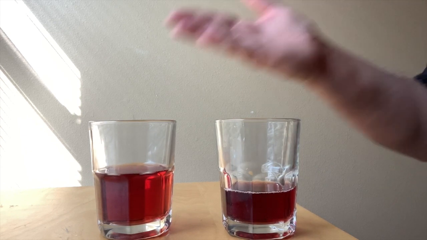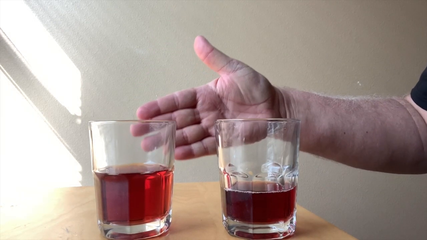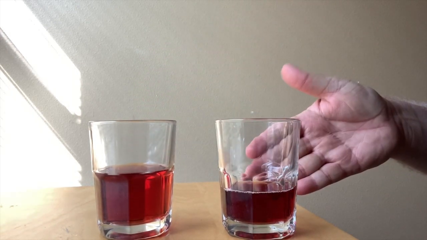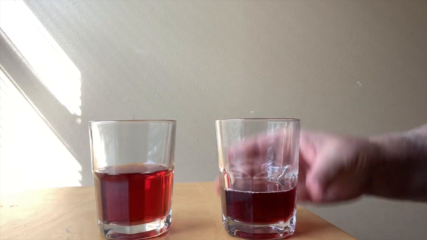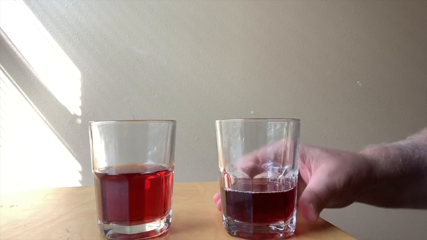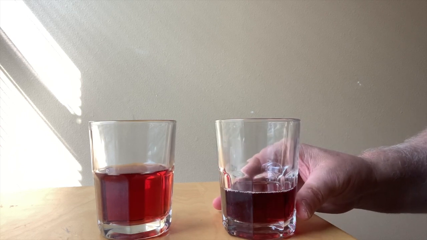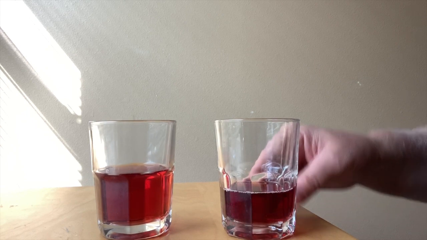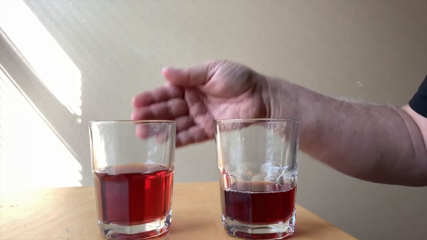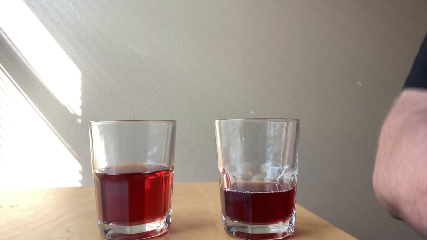Now, the flavor of this is less than the flavor of this, right? So this is more concentrated. This has a higher molarity. So molarity is a measure of how concentrated a solution is. The less concentrated it is, the lower the molarity.